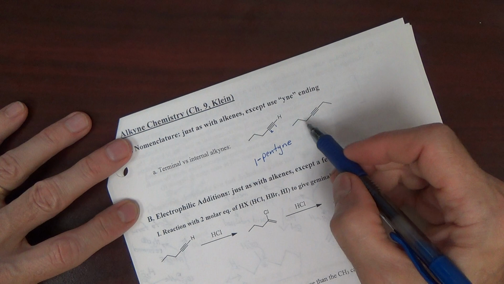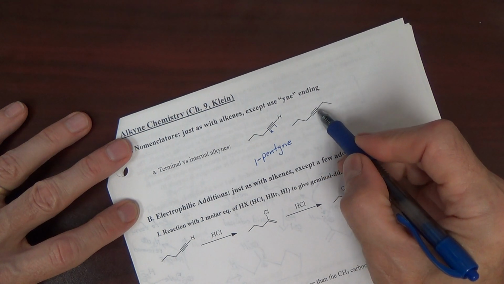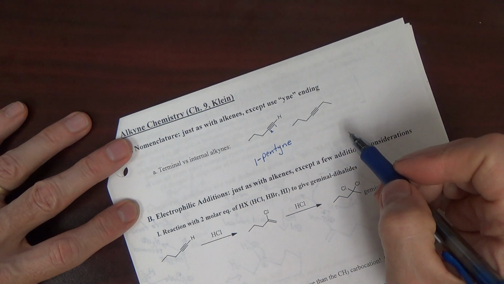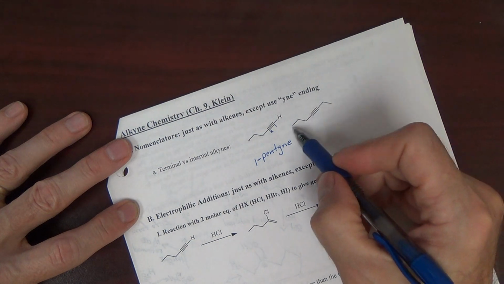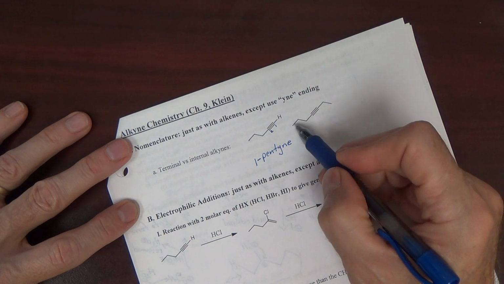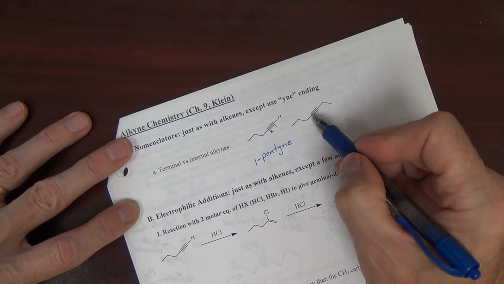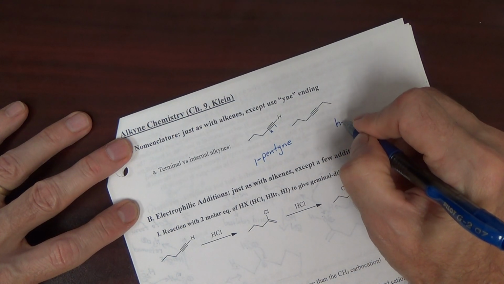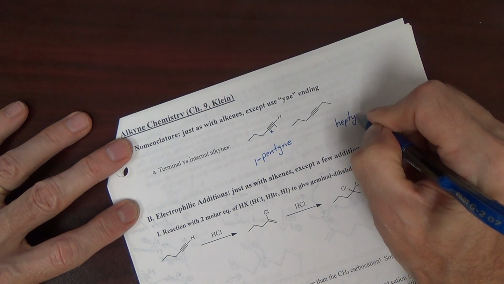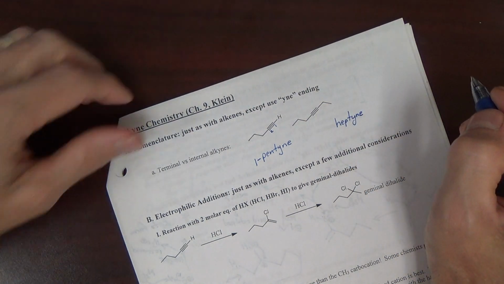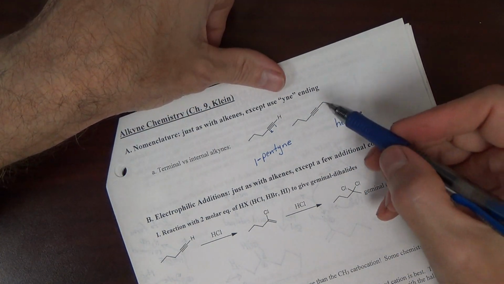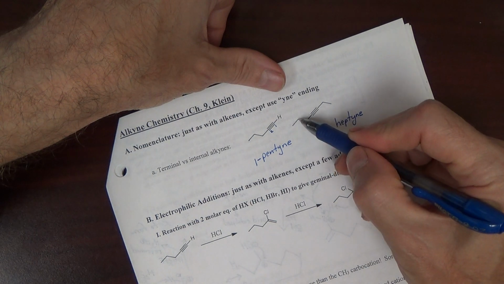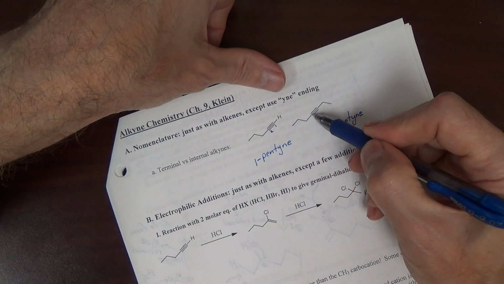Longest continuous chain, 1, 2, 3, 4, 5, 6, 7. Either way you go, 1, 2, 3, 4, 5, 6, 7. So that would be a heptyne. And the alkyne is at the 1, 2, 3, 4.